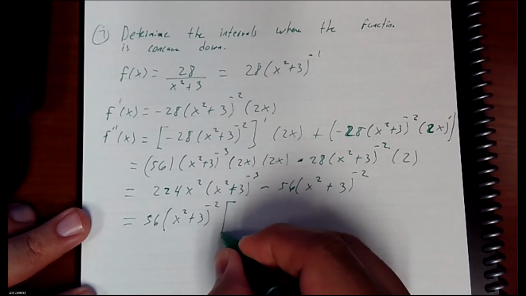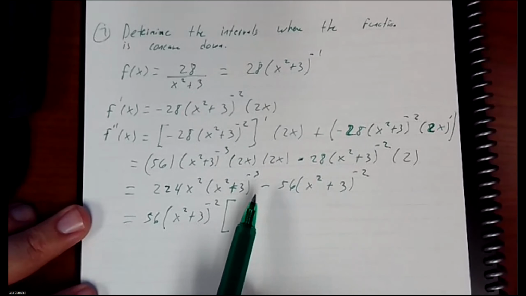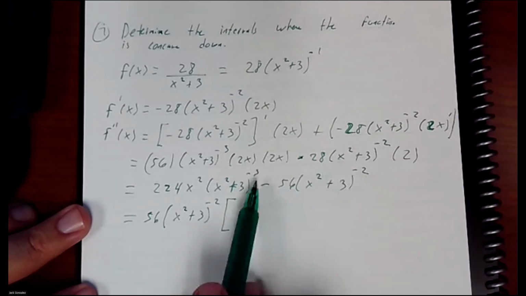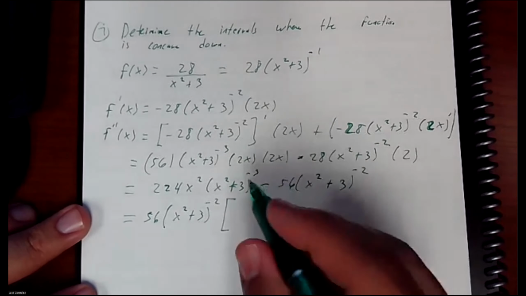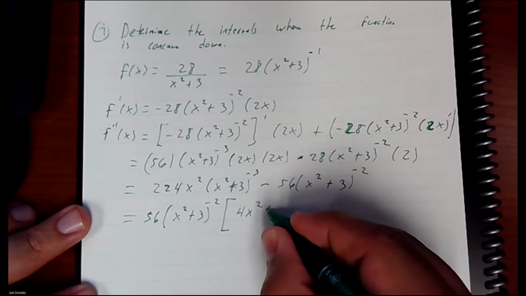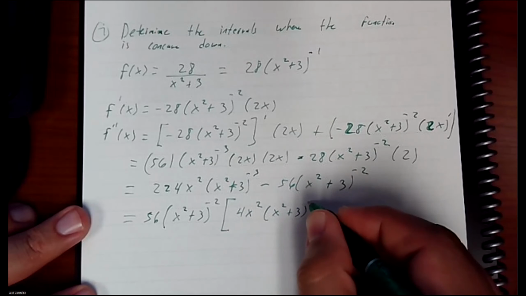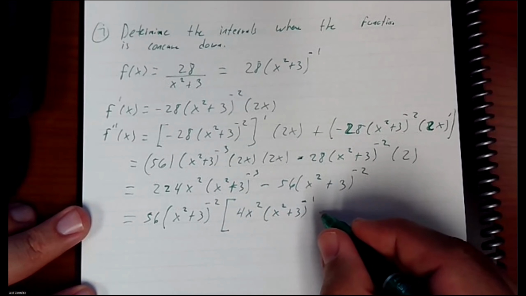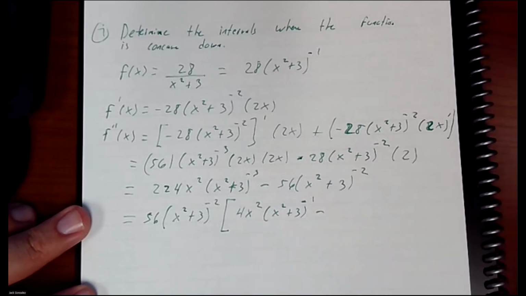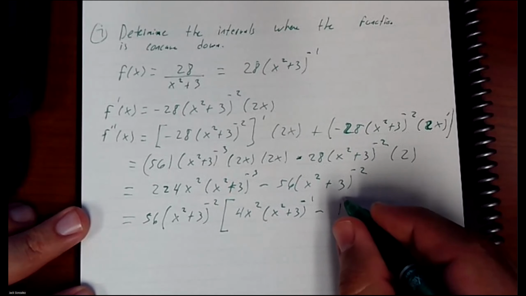So if I factor this out of both of them, if you're factoring a negative exponent, it's as if you're adding to the powers, or minus 2. So we'll end up with 4x squared times x squared plus 3 to the -1, minus 1.